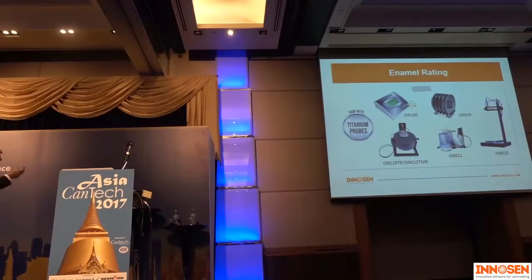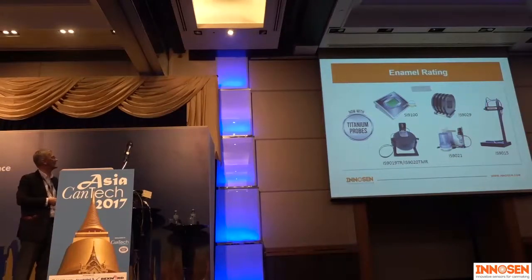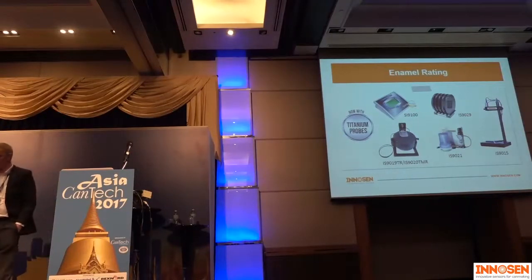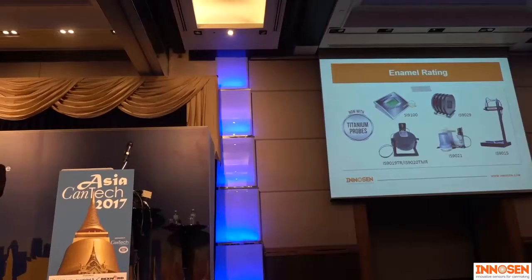Enamel rating, people have been enamel rating for donkey's years. We did a failure mode and effects analysis on the gauge ourselves, and we found a number of issues. For example, the contact with the can. When the contact with the can is bad, you get fantastic readings, but in reality your cans could be bad, and you won't know. So we've changed the system, and we now check that the contact with the can is correct. Otherwise it won't even start measuring.